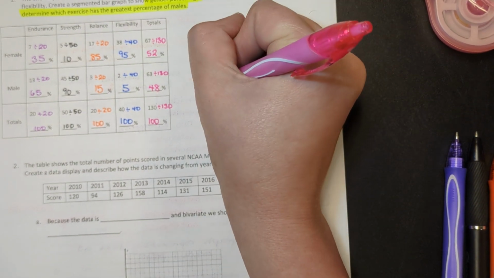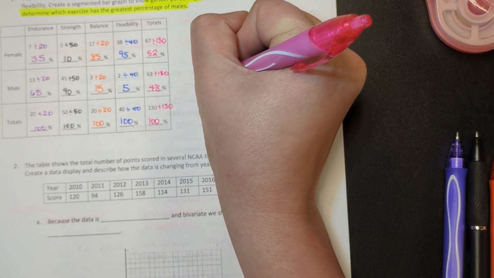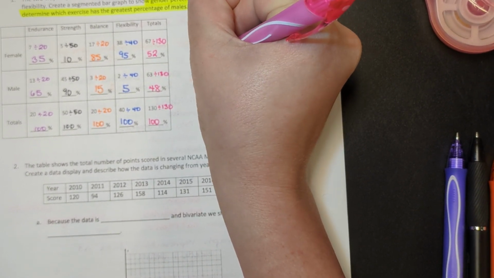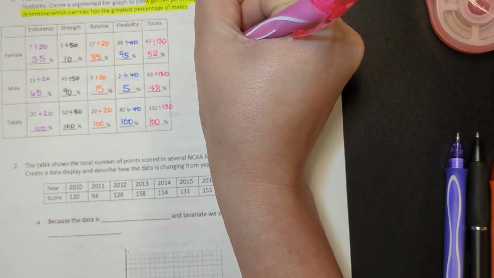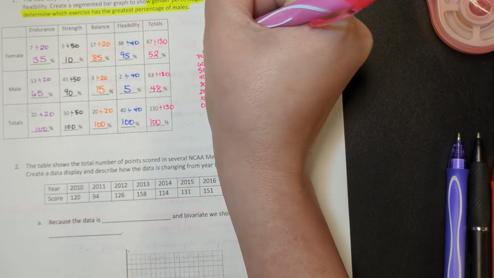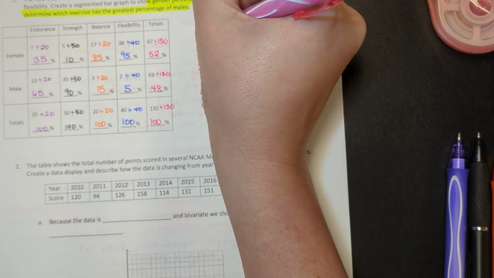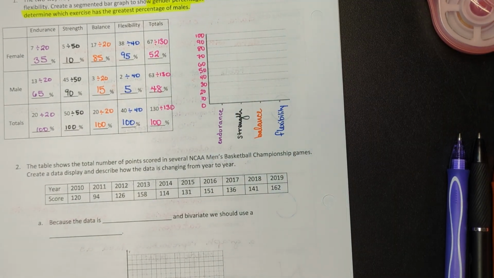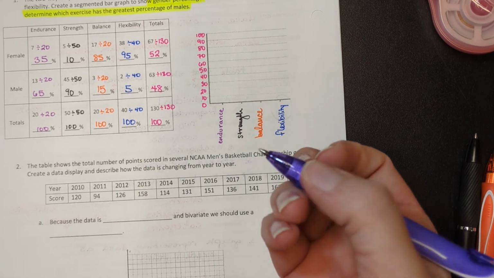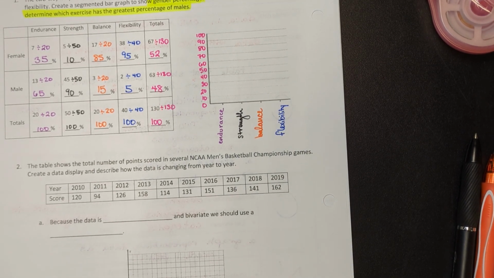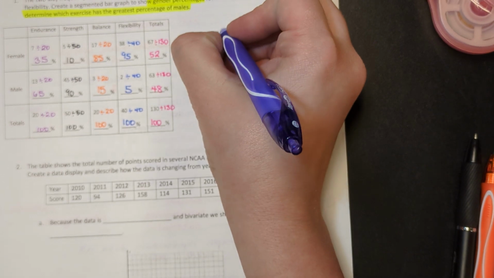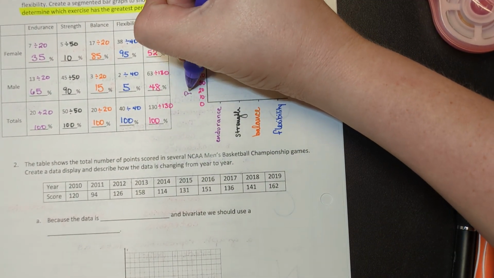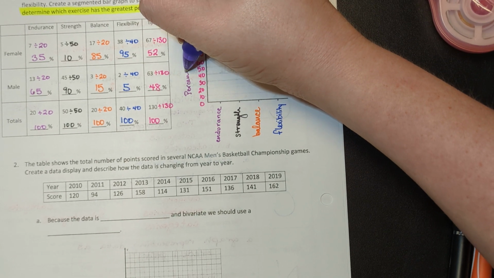Yeah, you can count by tens. So this is the percentage.